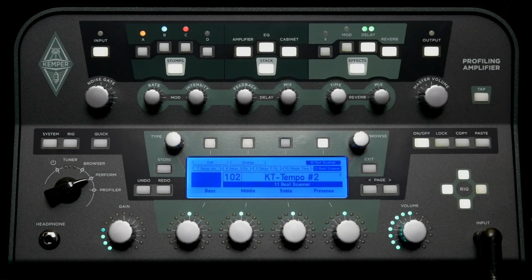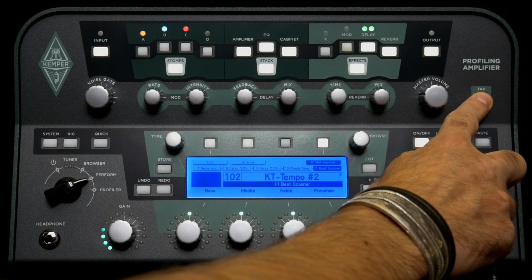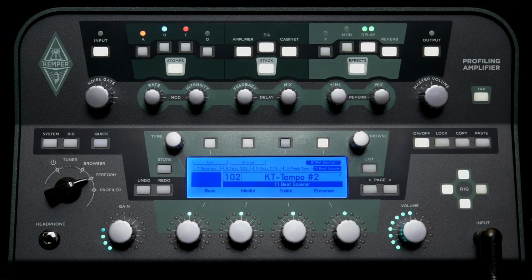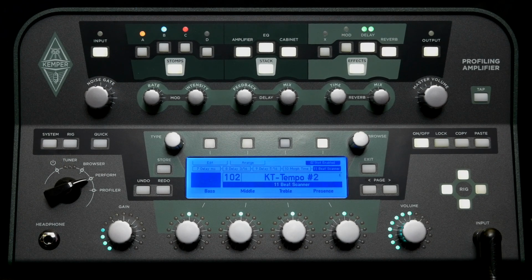If you hold down the tap button on the profiler, the beat scanner will be activated, and you can enter the tempo by playing on the guitar. Of course, the best way to do this is to activate the beat scanner with a foot switch. This can be either the tap button on the remote or an external foot switch that has the tempo function assigned to it. The beat scanner will be active for as long as you hold the button down. The profiler will analyze what you play and recognize the tempo. This works in a range between 80 and 160 beats per minute.